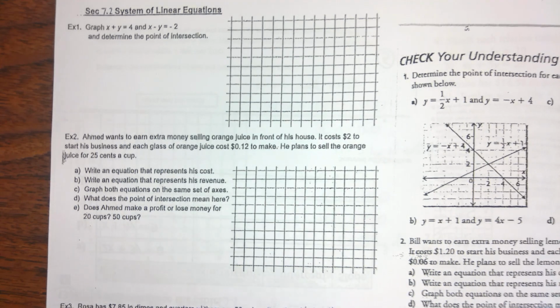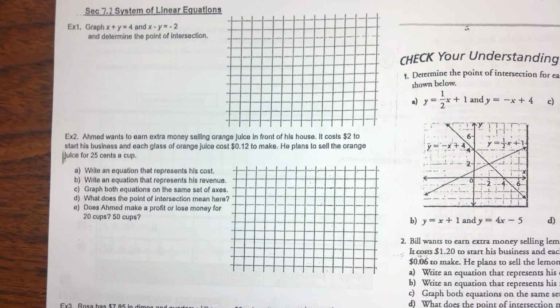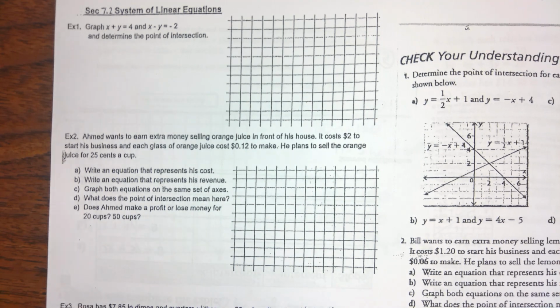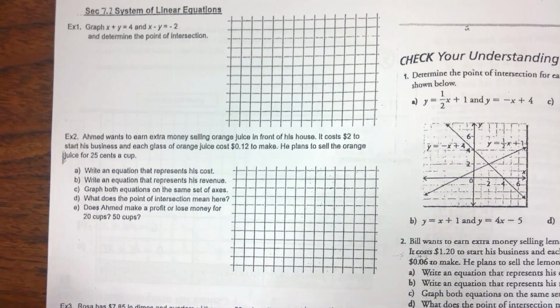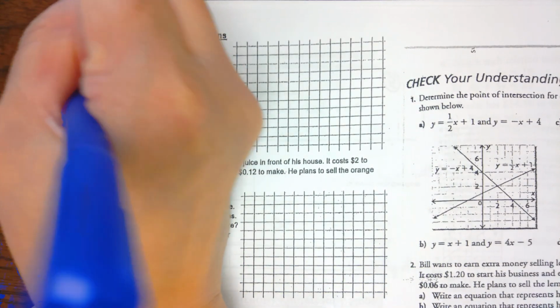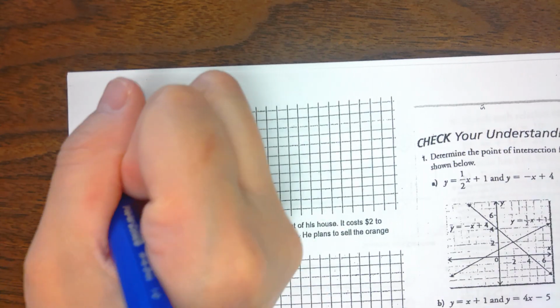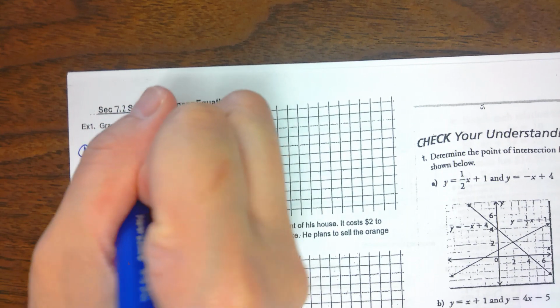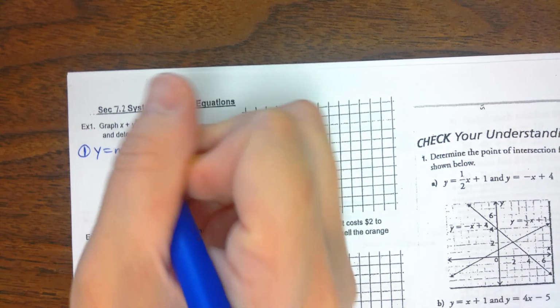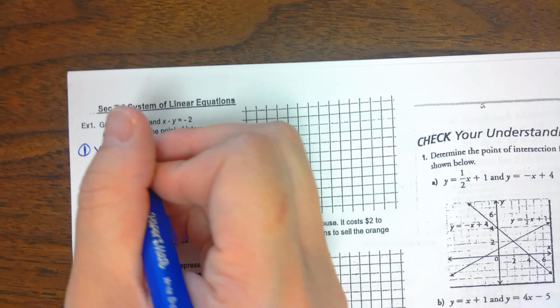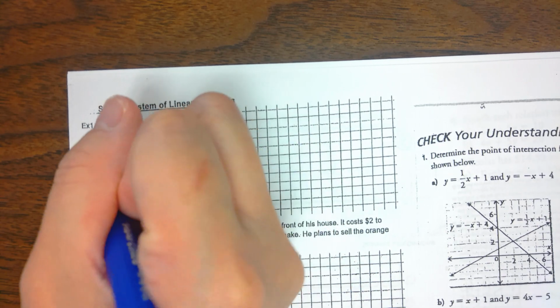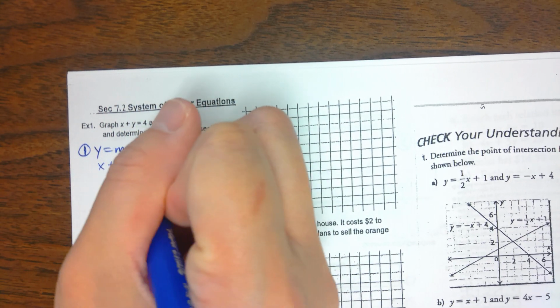What's the second way that we learned yesterday? What did we learn yesterday? Right, the x and y intercepts. So let's do both ways. So we'll do the first method, which is the y equals mx plus b way. All right. So the equation was x plus y equals 4.